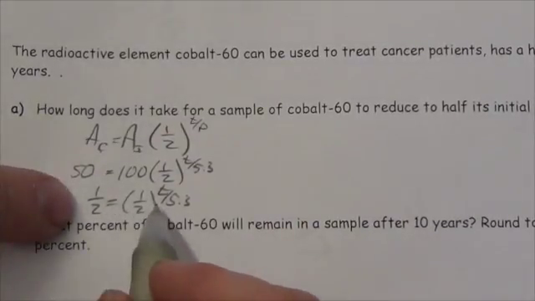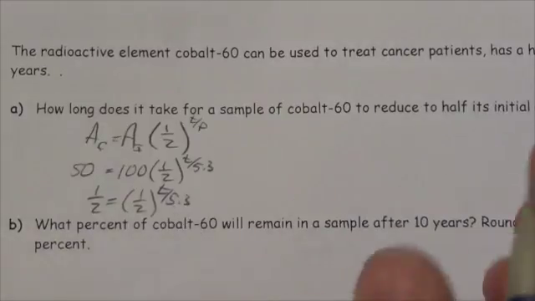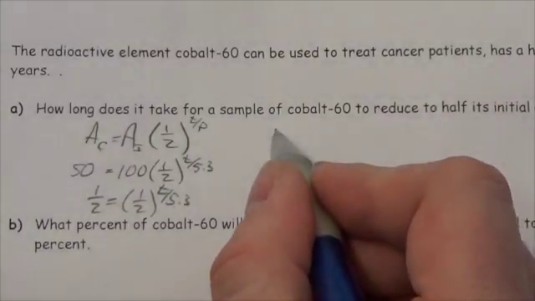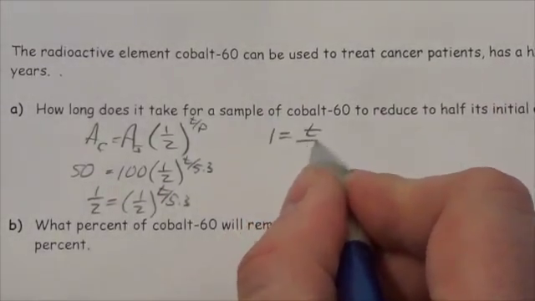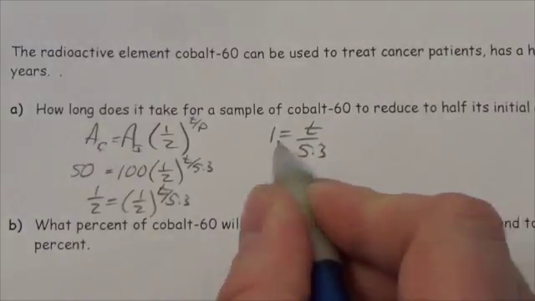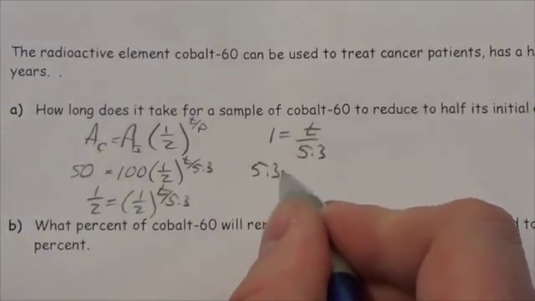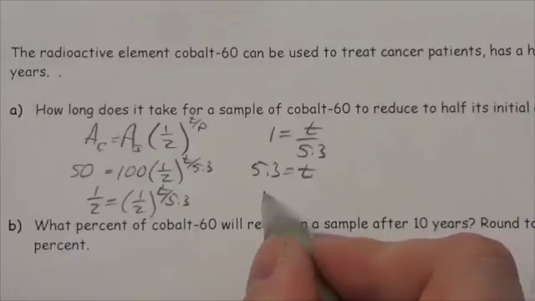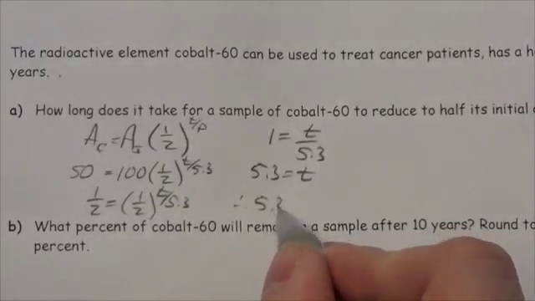So I've got power equal to power. The bases are the same, so the exponents must be the same. So then I can say that 1 must equal T over 5.3, and then when I multiply across here, I'll get 5.3 is equal to T. So then the answer here is therefore it takes 5.3 years.